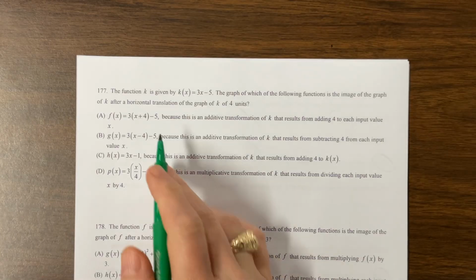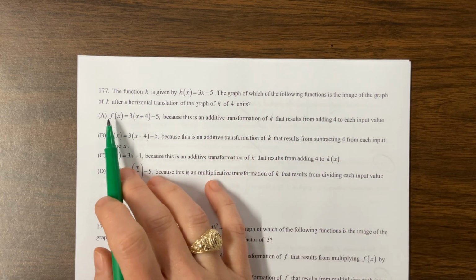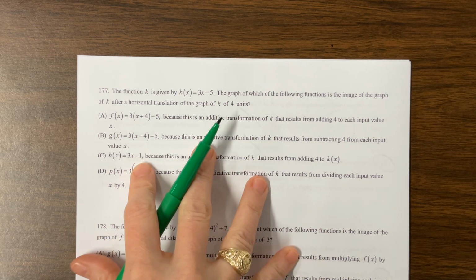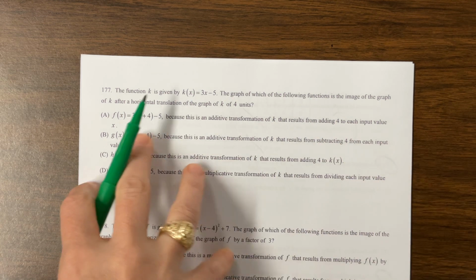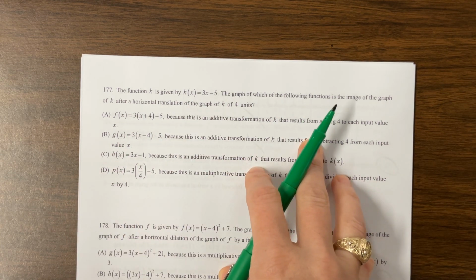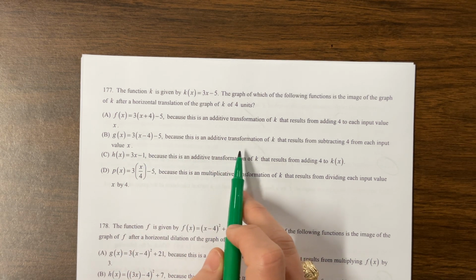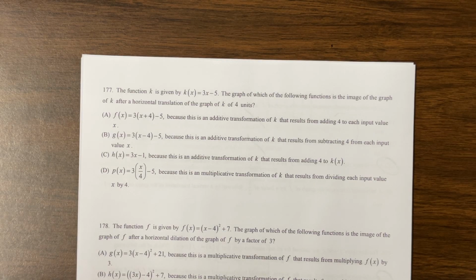The function is given by this. The graph of the following functions is the image of the graph after a horizontal translation of k units. That means I'm going to take this whole graph and shift it to the right k, which means I have to plug in this. This is an additive transformation of k that results from subtracting 4 from each input value of x. Yes.